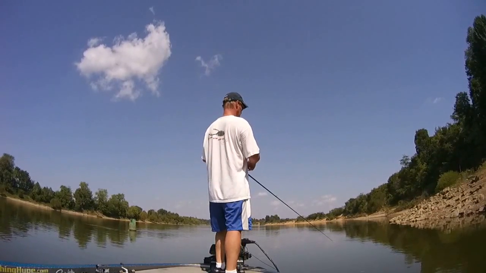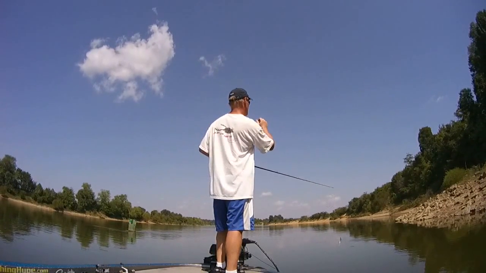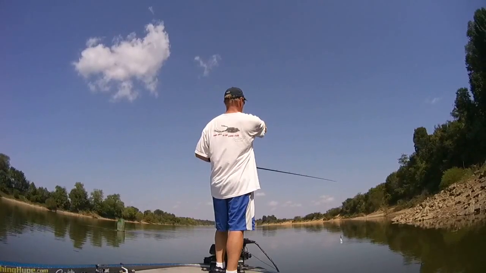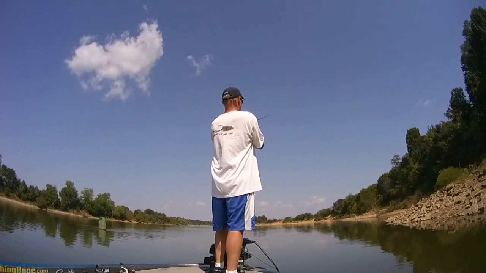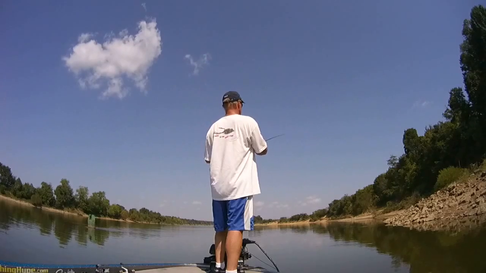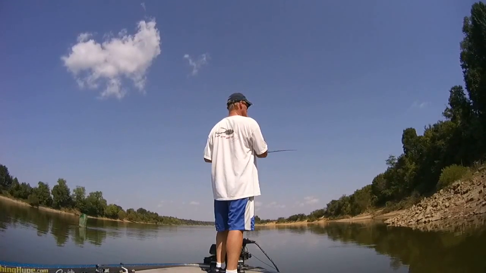Got a little bit more of a point coming up right here, and then there's kind of a nothing area to another rocky point that sticks out with a little hump out in front of it. So we'll fish this point and slide down to that little hump and see if there's anything on there.